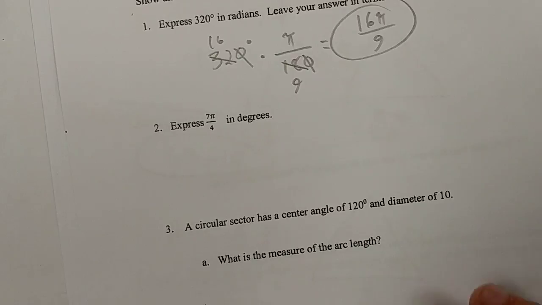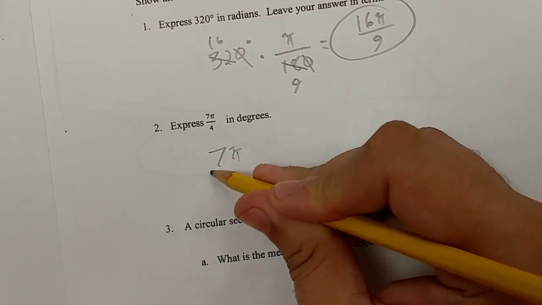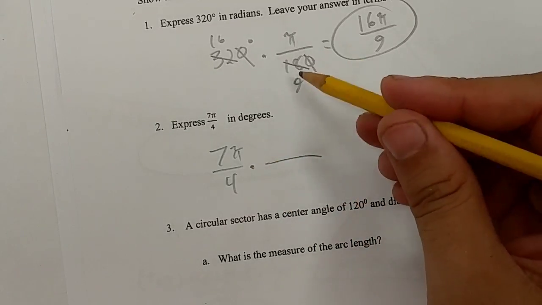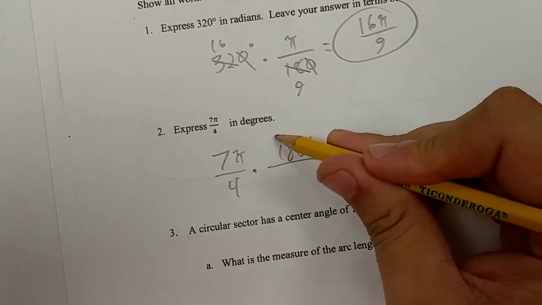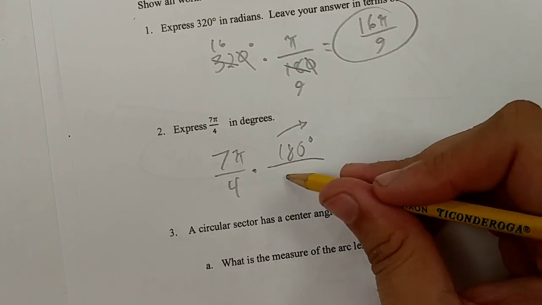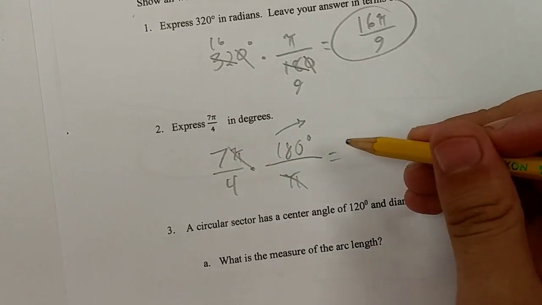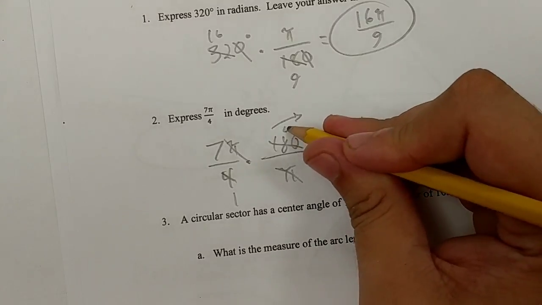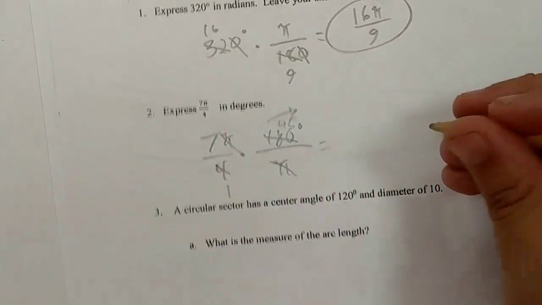Next one, let's express 7 pi over 4 in degrees. So instead of being pi over 180, when you do it to degrees, it's going to be 180 over pi. Think of it as turning into degrees, so degrees go on top, divided by pi. Pi's cancel out. Let's see, 4, I can reduce this by 4, and I can change this to 45. 7 times 45 should be 225.